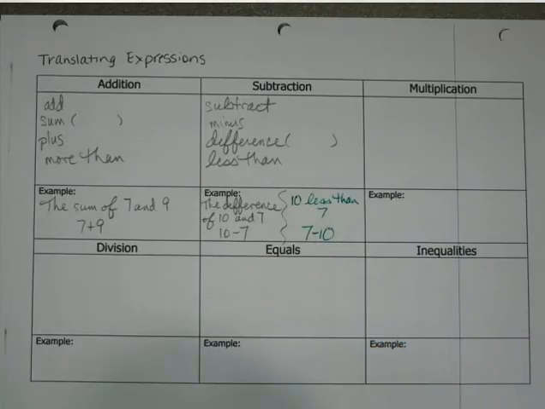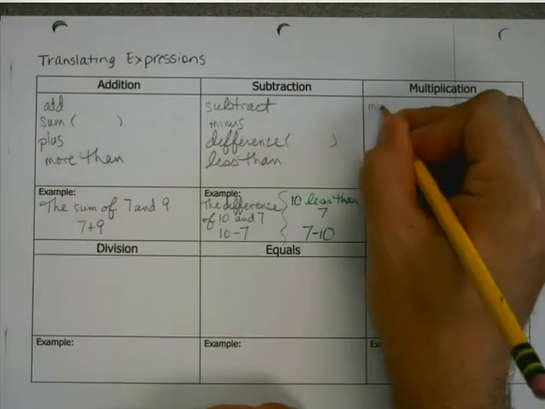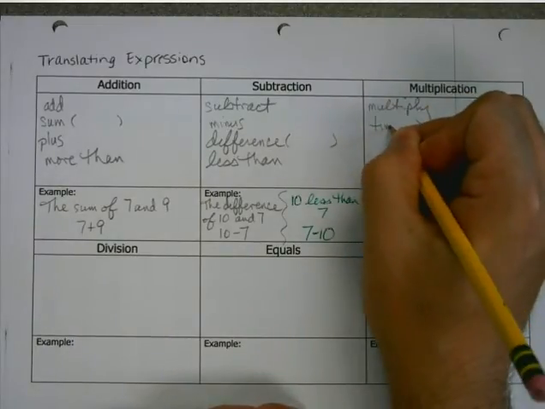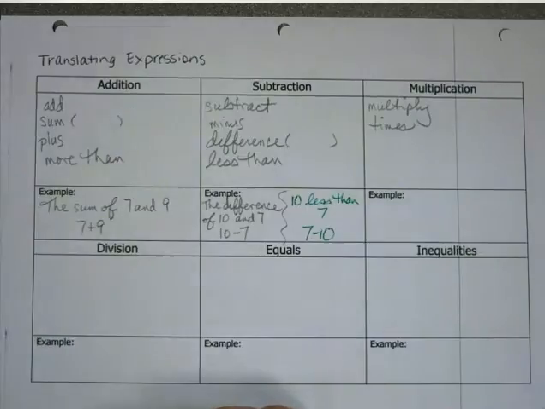Okay, multiplication. We have multiply. We have times. What's the fancy word in this one most of the time? Product.